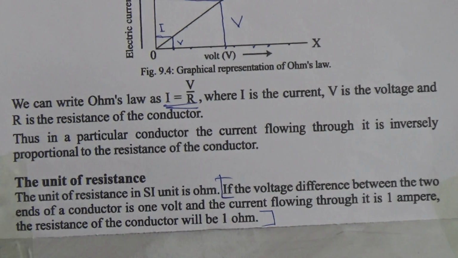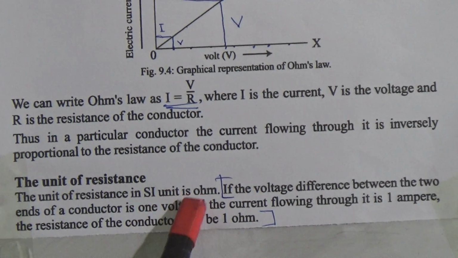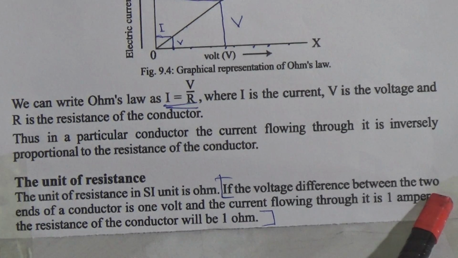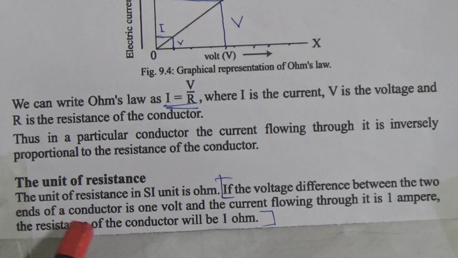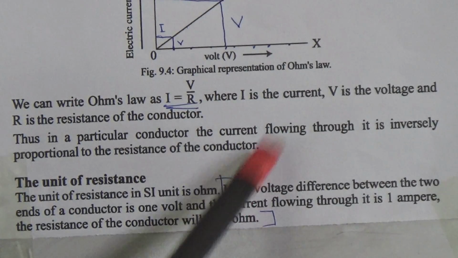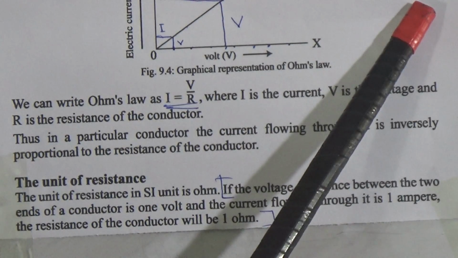What is the definition? If the voltage difference between two ends of a conductor is 1 volt and the current flowing through it is only 1 ampere, the resistance of the conductor will be 1 ohm. That is the definition of ohm, and this is the sign of the ohm.